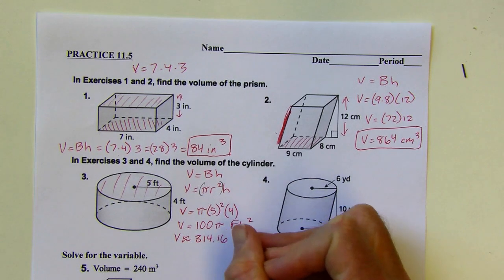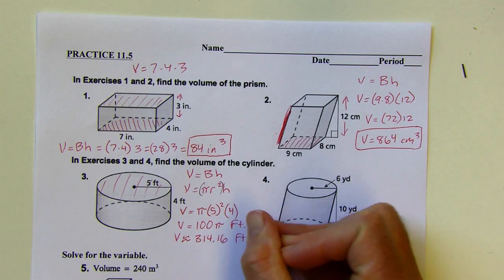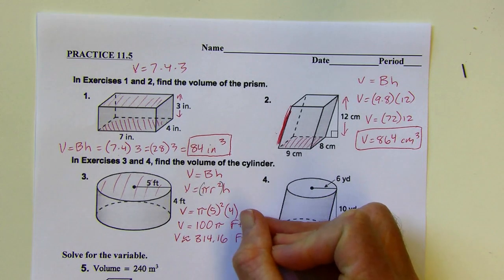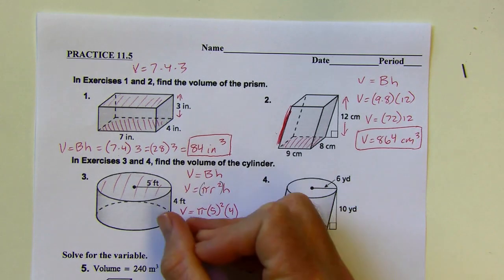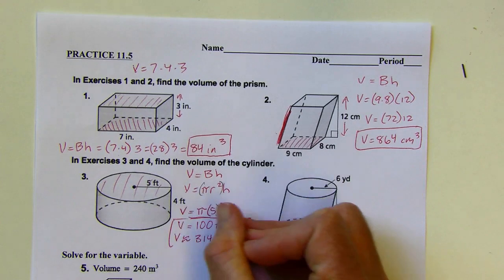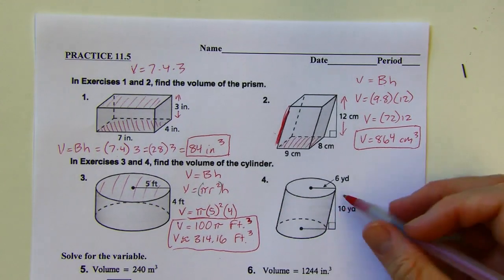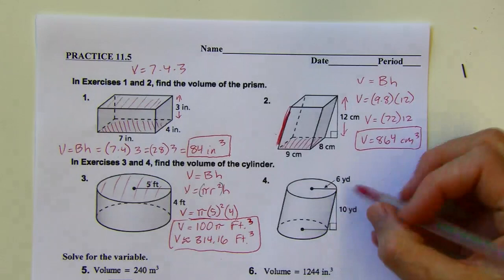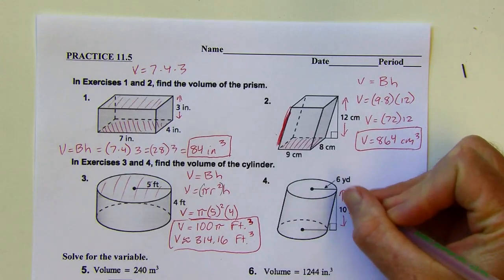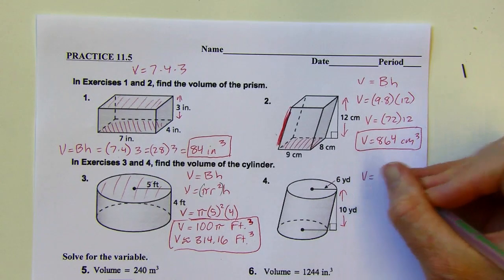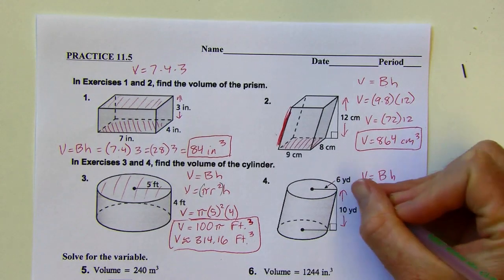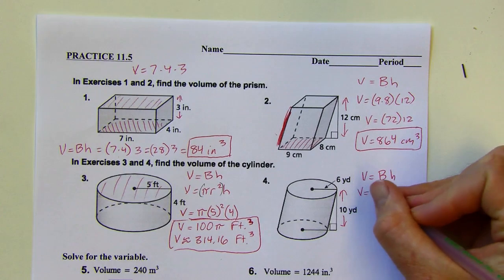Oh, and I made a mistake here. I said square feet, but this should be cubic feet on both of these. Okay, same kind of deal here. I'm going to use 10 as the height. So area of the base times the height. Area of the base, I'll do pi r squared.